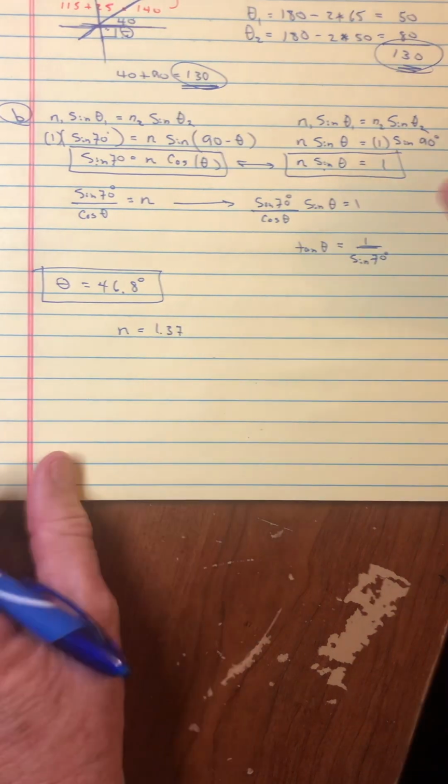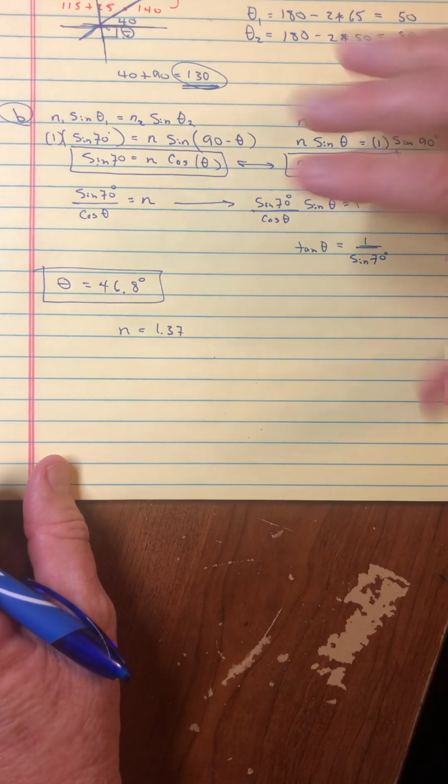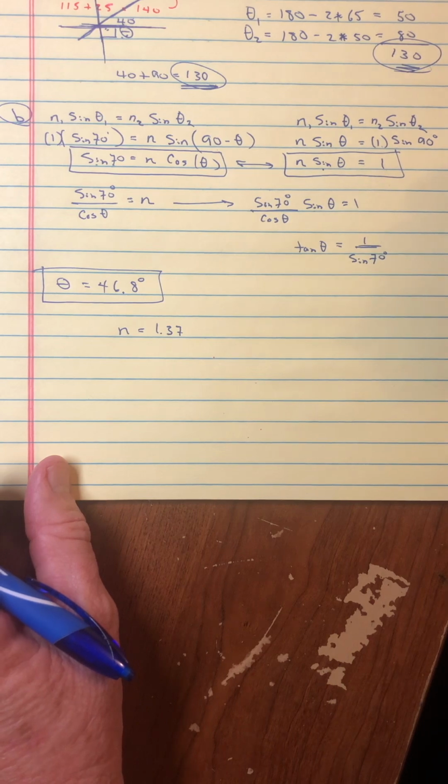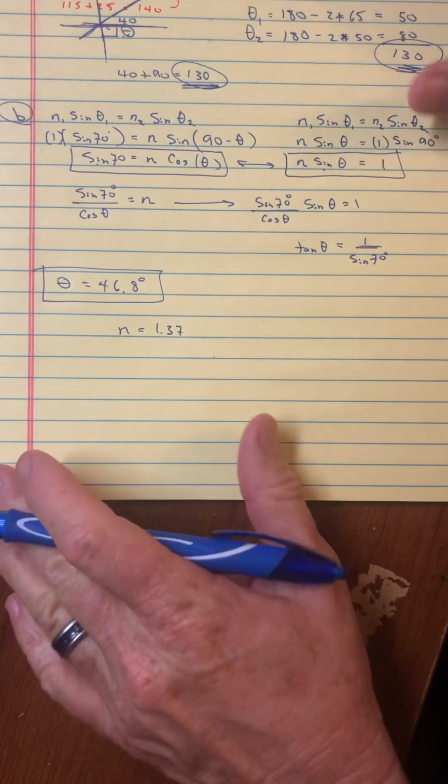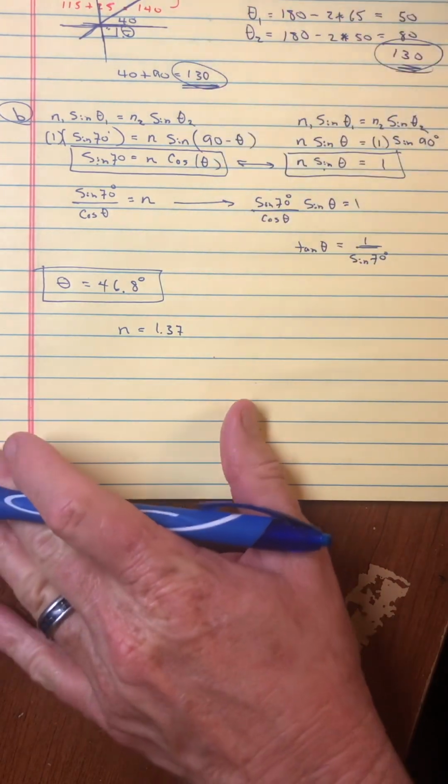But I won't put a box around it since I wasn't required to solve for it. All right, so law of reflection, Snell's law, right out of chapter 35, geometry and trig, and hopefully that went well for you. Let's move on then to question number 2.